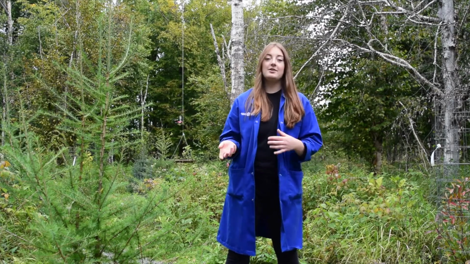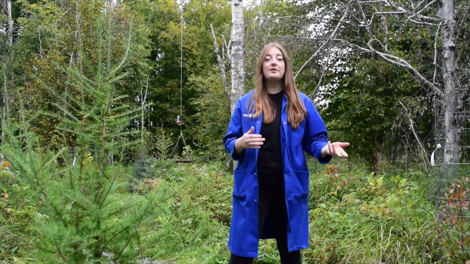So when it comes to citizen science, find something that really interests you. Not only will you learn some really cool things, but you can also help with your local biodiversity. So get involved in any way you can.